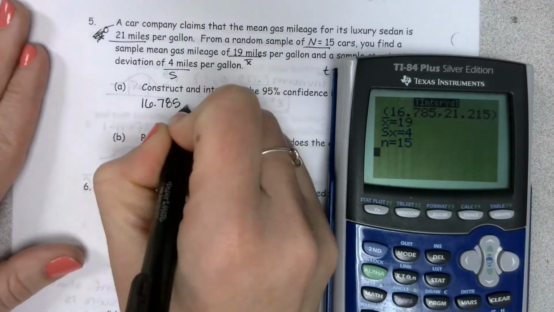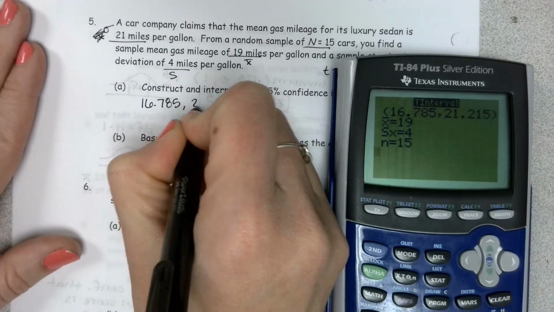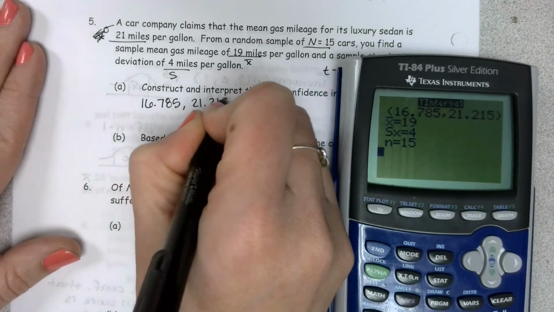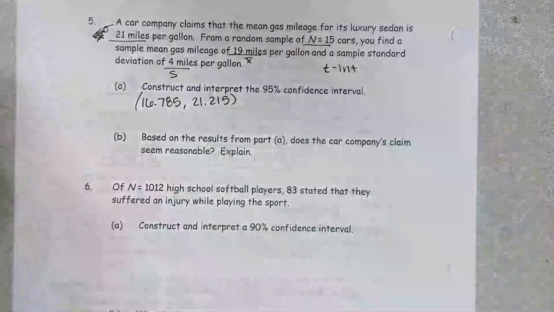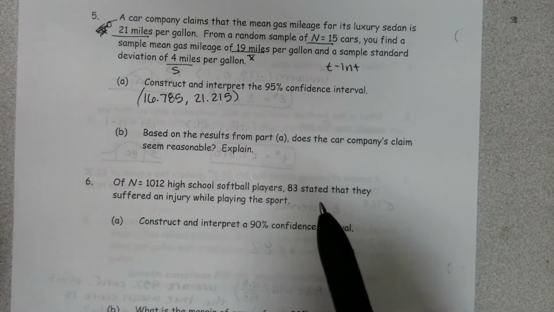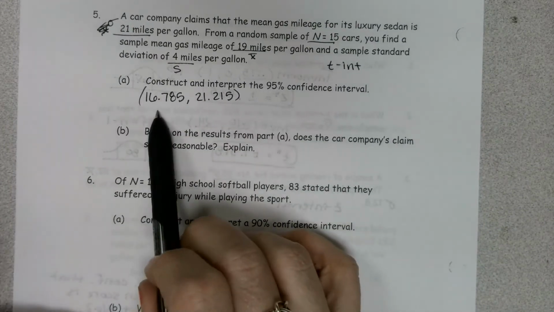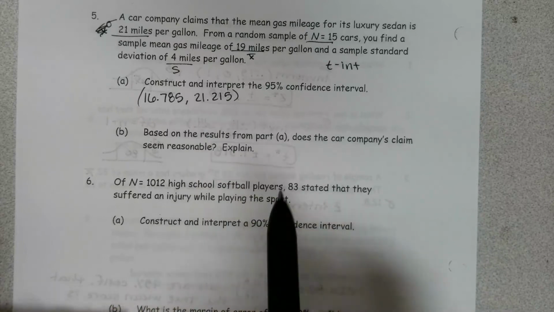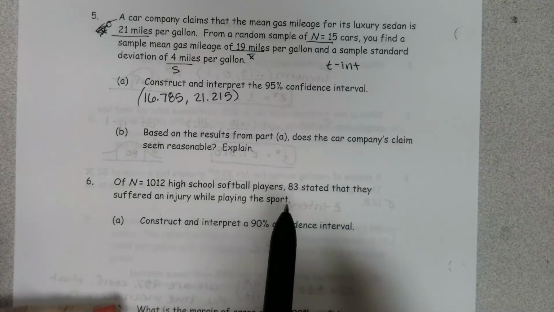So I have 16.785 to 21.215. Now, for the interpretation, that means we're 95% confident that the true mean miles per gallon is somewhere between 16.785 and 21.2. So based on the results, does the car company's claim seem reasonable?